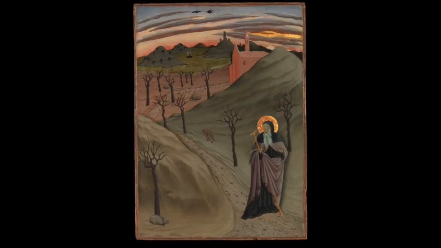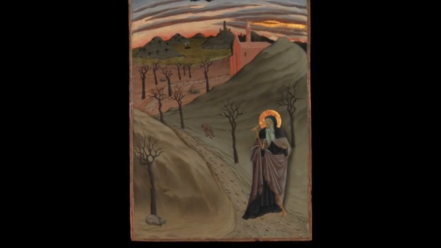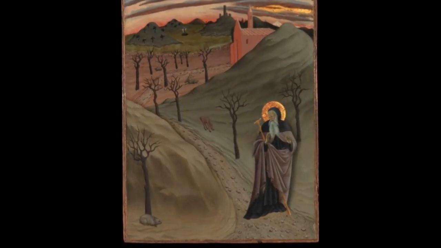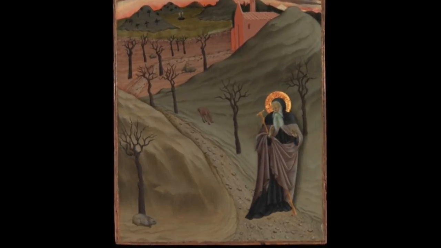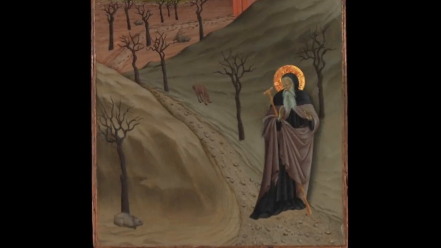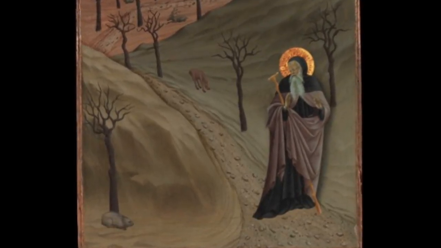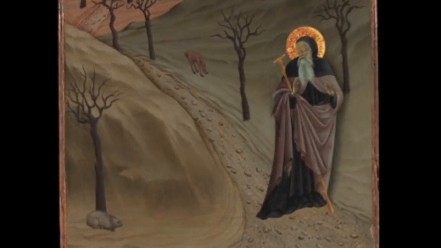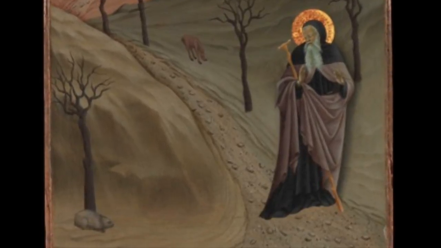Notice that he's on a road and surrounded by landscape. Notice the rocks in the road. Even if Anthony can stay on the road, he risks falling over and spraining or breaking something. What do the rocks look like on your path? And what are the risks to you?